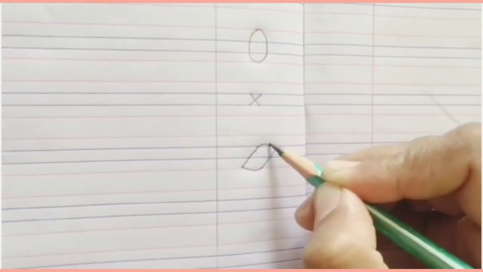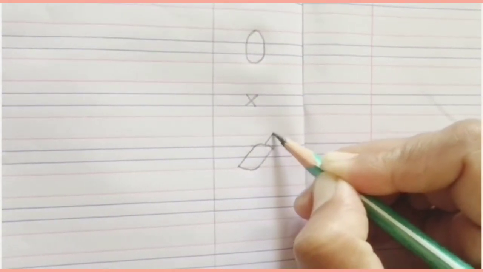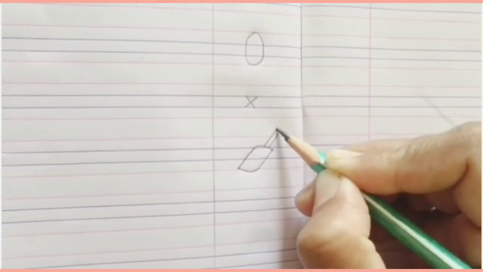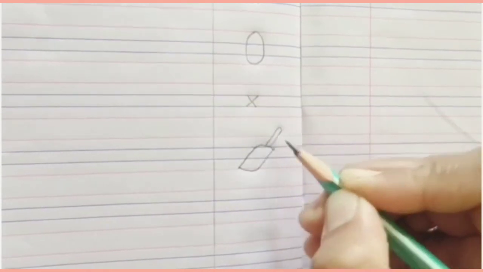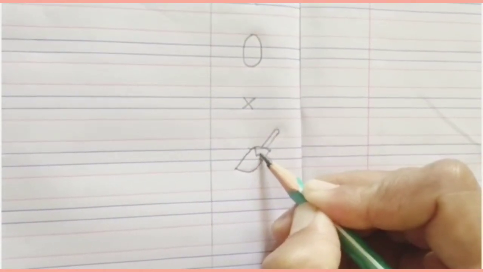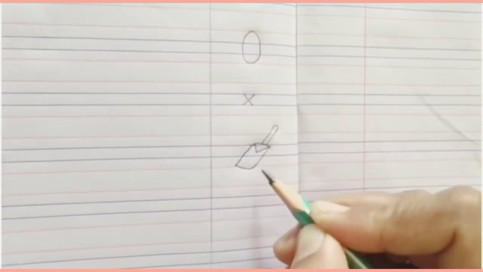Now two slanting lines again in the middle and join them back. Make a small triangle like this. Image is of a bat. Put a cross again over here.